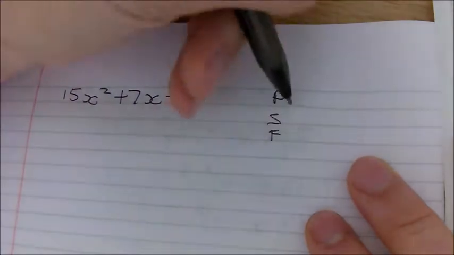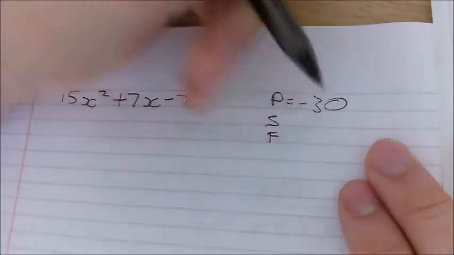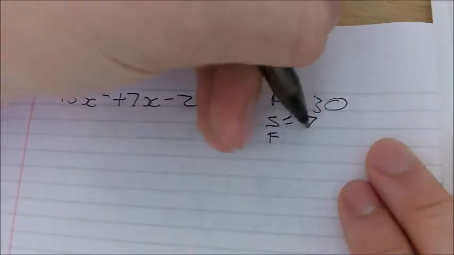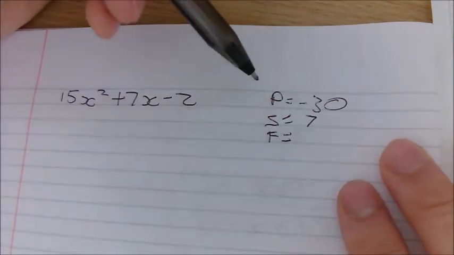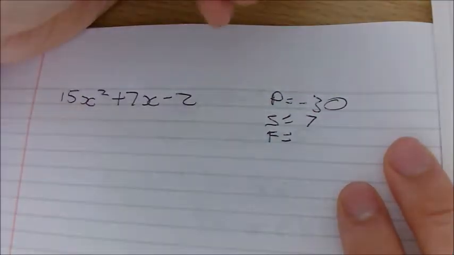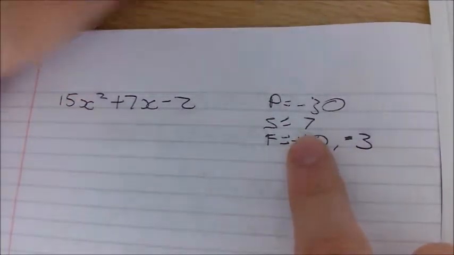So this question here is factorize 15x squared plus 7x minus 2. So we've got to go through PSF. The P is going to be minus 2 times 15, which is minus 30. And then S is going to be 7. So F is going to be, one's got to be a positive, one's got to be a minus to multiply to make minus 30. So it's going to be plus 10 and minus 3, because they multiply to make minus 30, and obviously 10 take away 3 is 7.